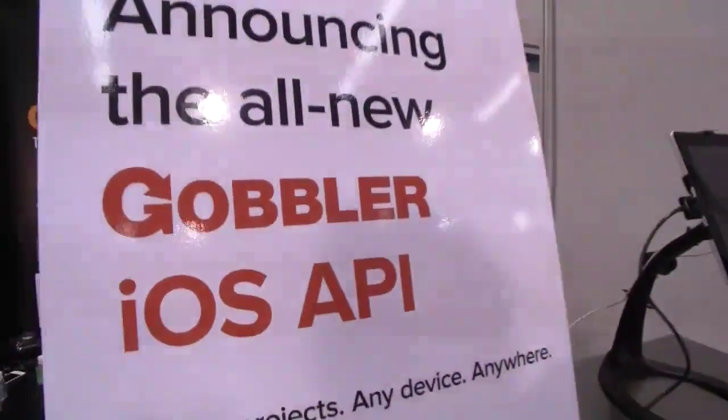So I see this great poster here, Gobbler iOS API. Tell me about that. Well, we're actually demoing for the first time an iOS API that will allow iOS app makers to integrate Gobbler functionality directly into their apps. So three really core workflows. It's one, getting files off the iOS device onto the desktop. So if you're working on the road, in the car, on the train, you can get that file at home when you get to the house, iOS to iOS.